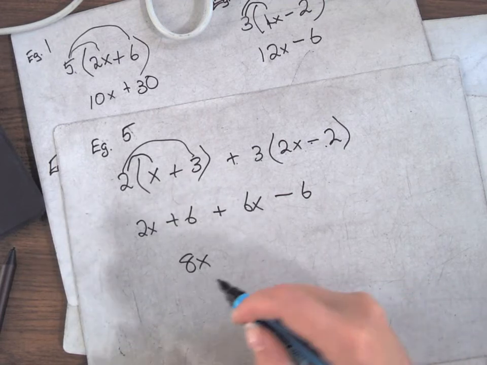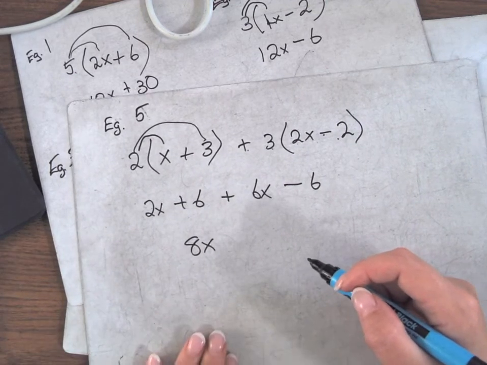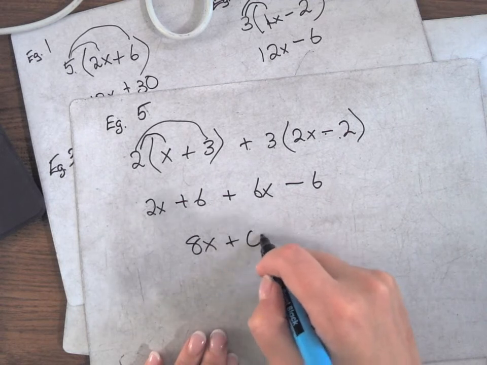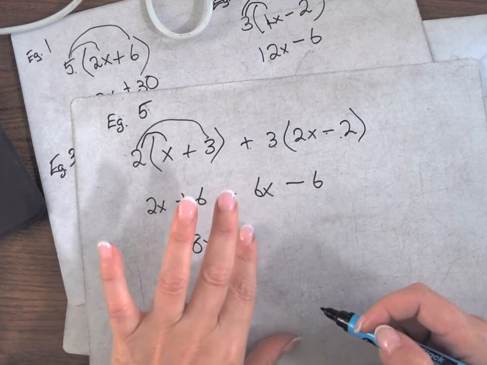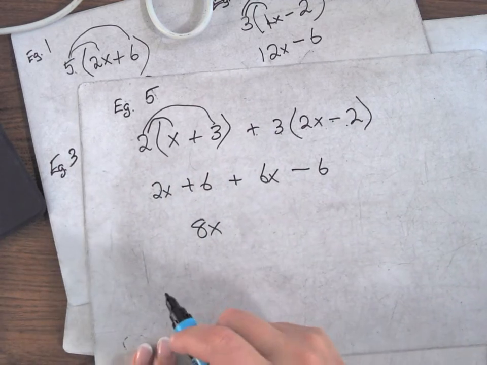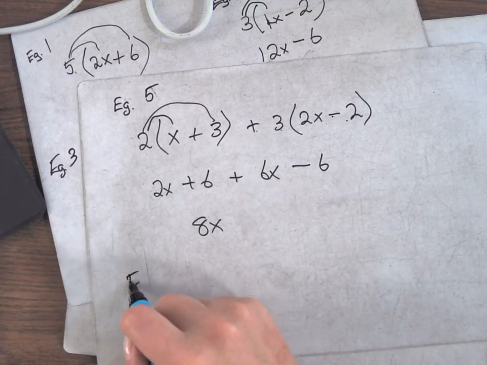So 0. So I don't need to write anything down, right? If I wanted to write a plus 0, I can, or I can just leave it blank. Okay, so I don't have to write that. Is that okay? Right, example 6.